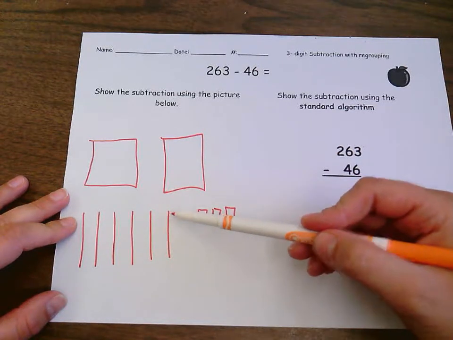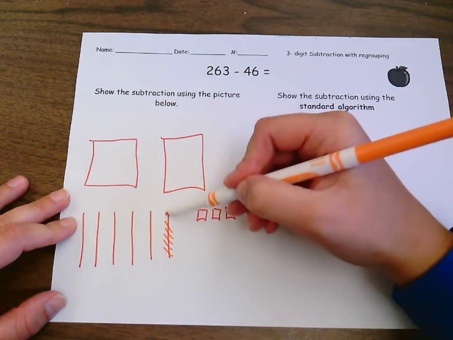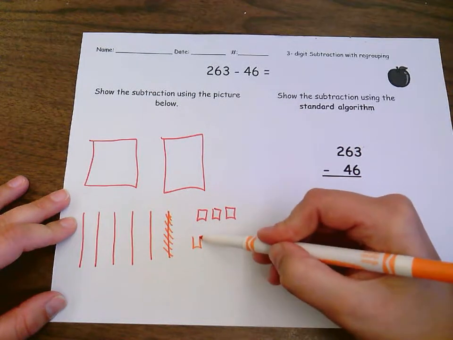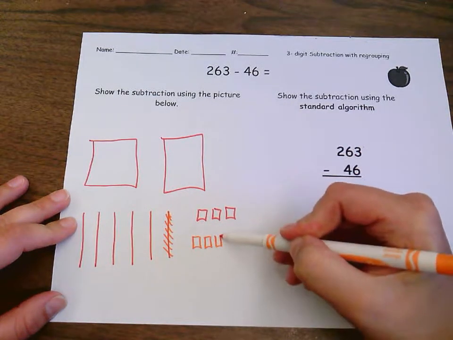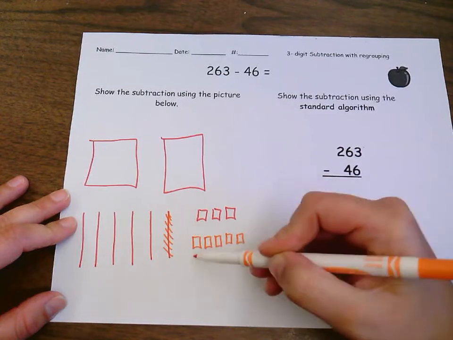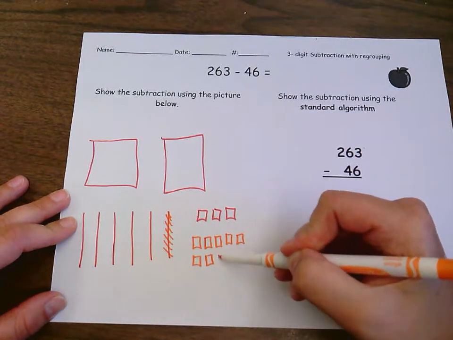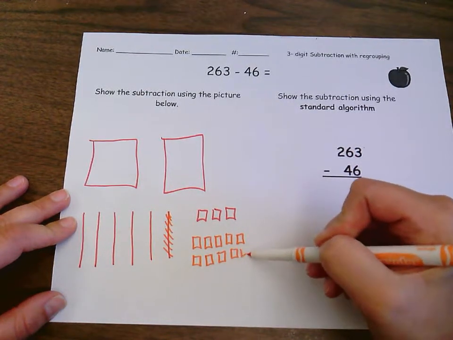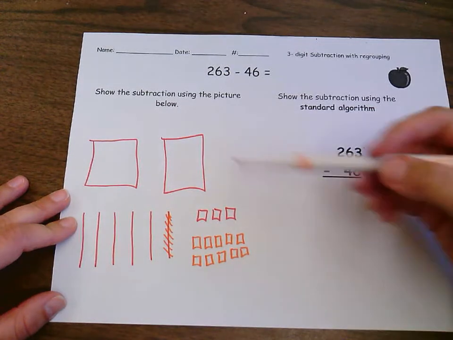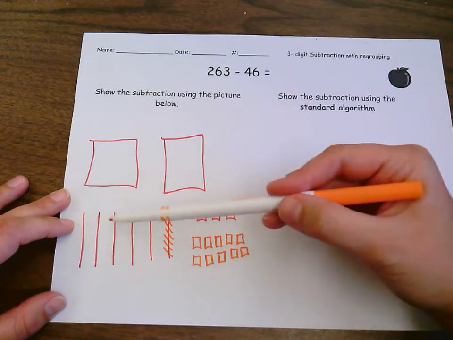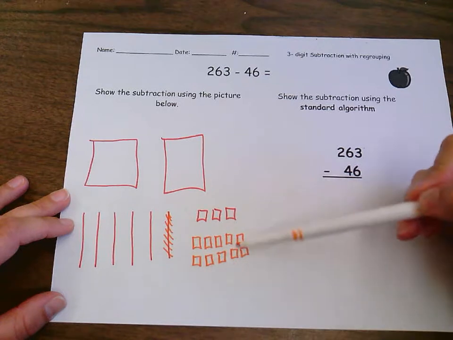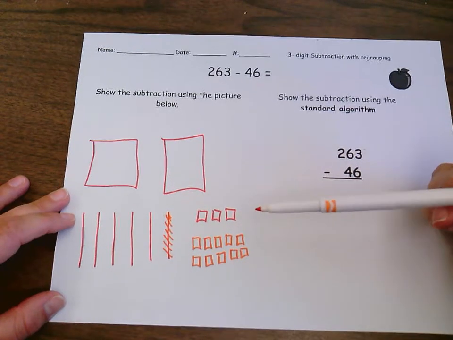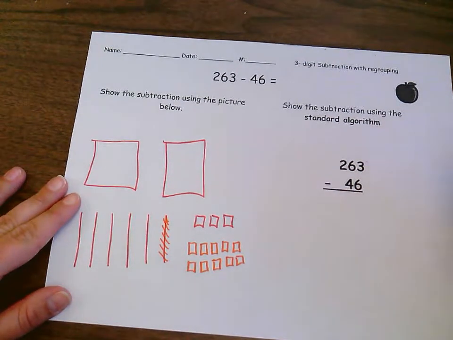And what I can do is take away one of these tens and open it up into 10 ones. So I still have the same amount, 200, 10, 20, 30, 40, 50, 63. I've not changed the amount I have, I've just reorganized it, or regrouped it.